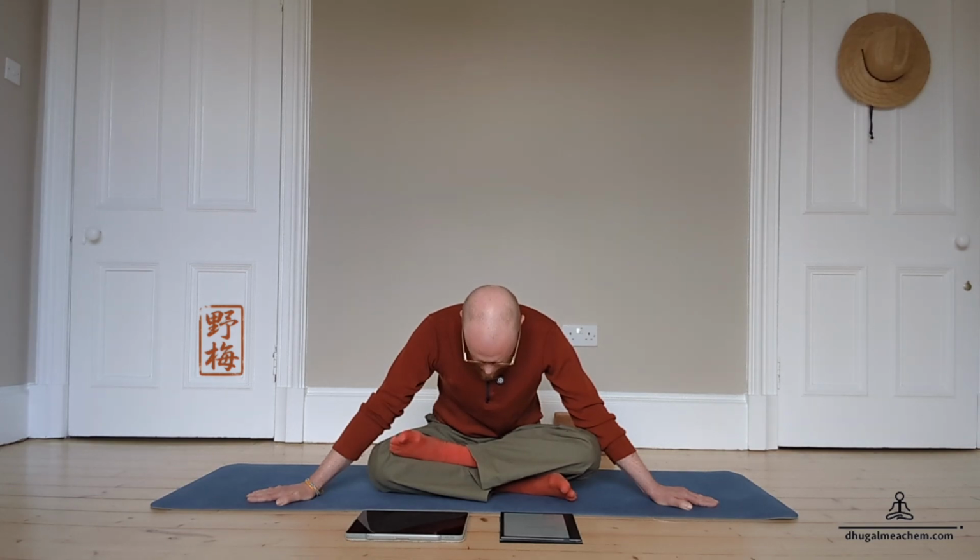Luckily, you can work with tension. We can work with tightness. And if there's pain or lack of range of motion, we can work through it if it's muscular tension.